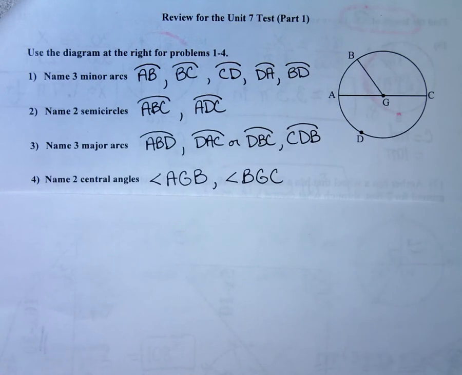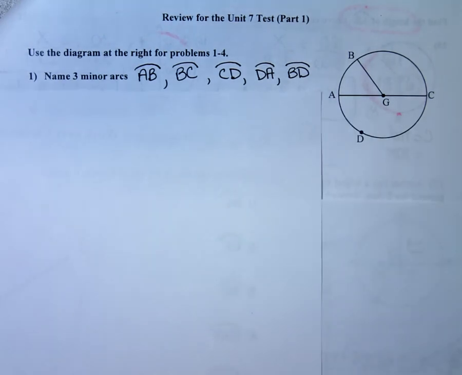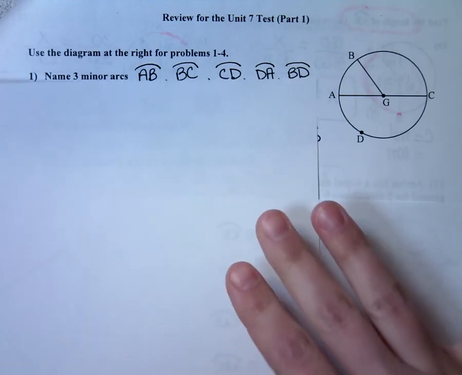Okay, let's go over this review for our test coming up over Unit 7, Part 1. So, just running through each of these questions little by little. The first thing says to name 3 minor arcs.